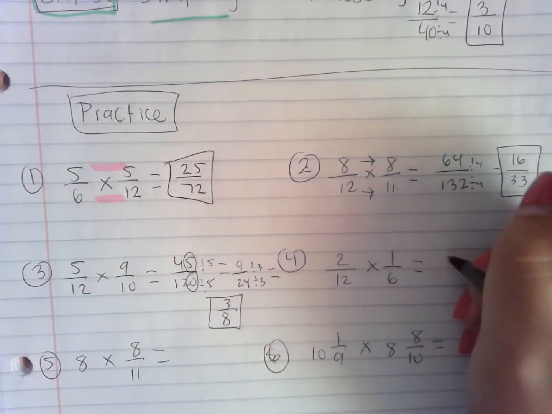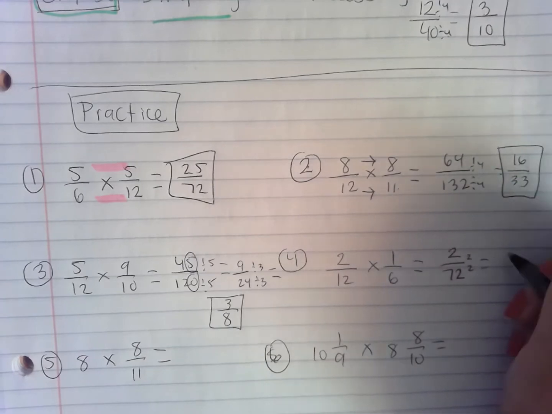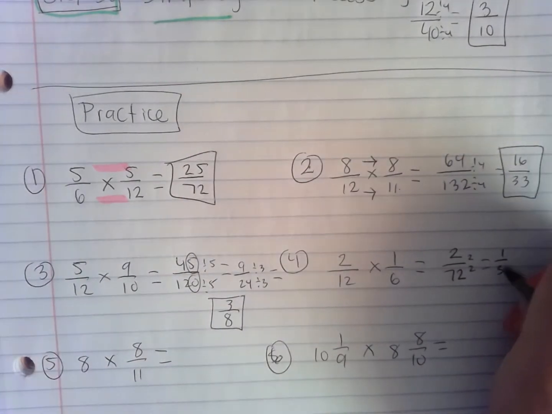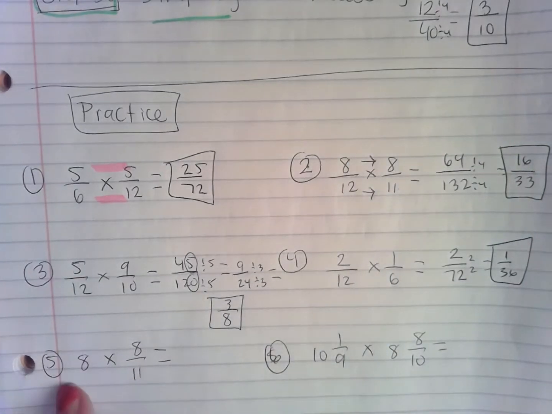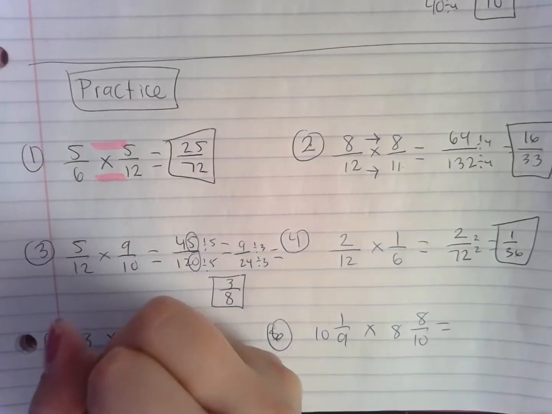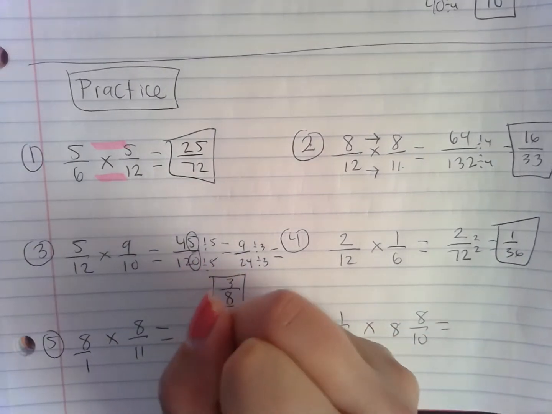2 over 72, well, this one's straightforward. I can reduce it by 2, and that will just give me 1 over 36. So for number 5, it's going to look a little tricky, but it's not at all. Whenever you have a whole number, always put it over 1. Now you can multiply across. 64 over 11.